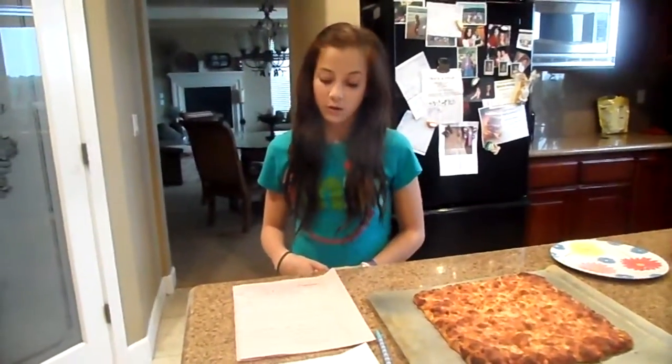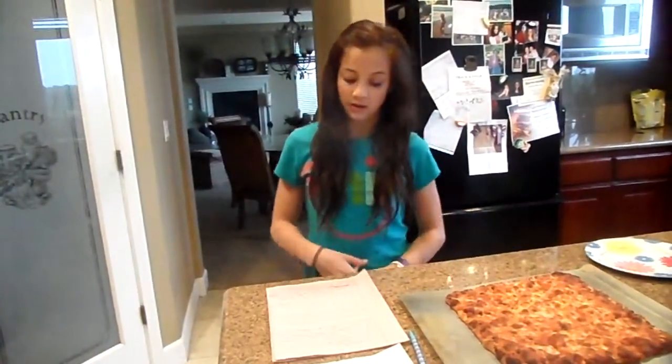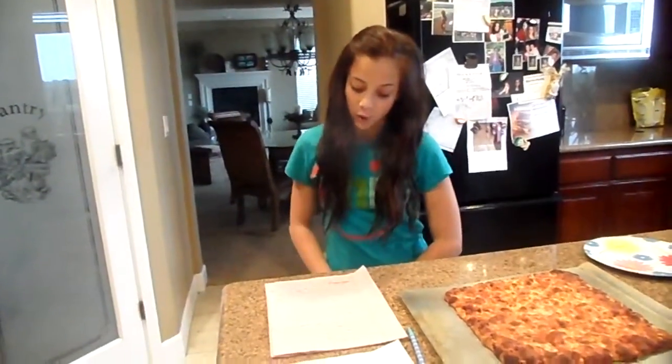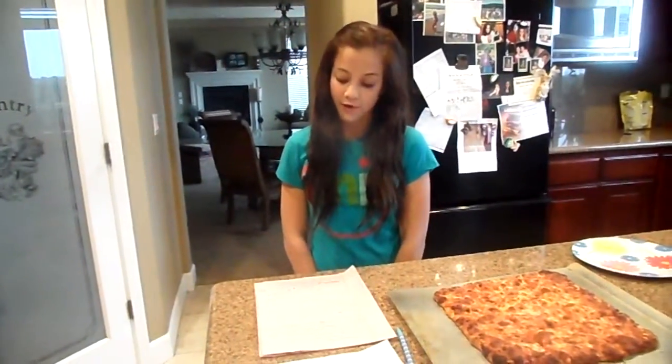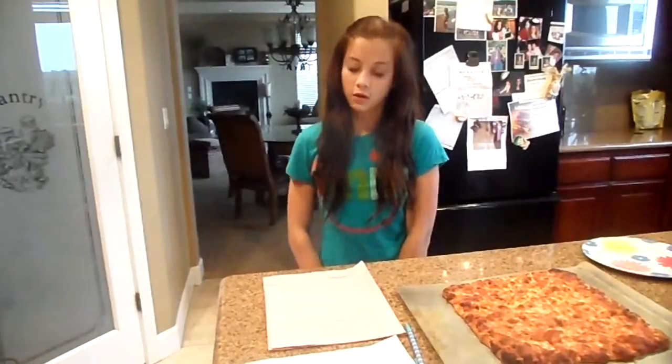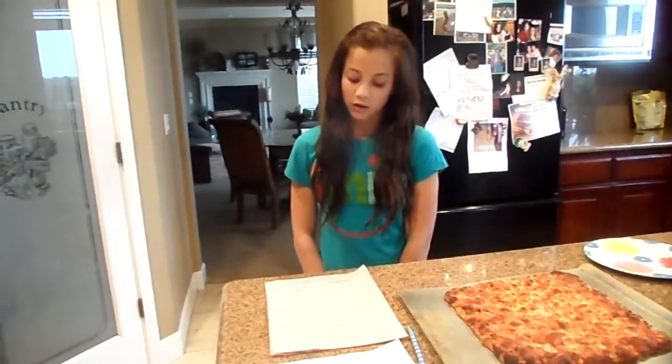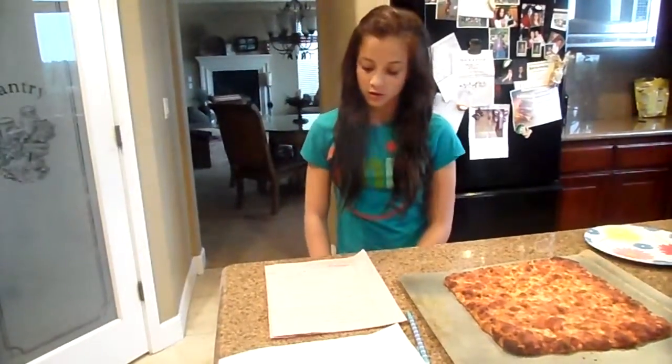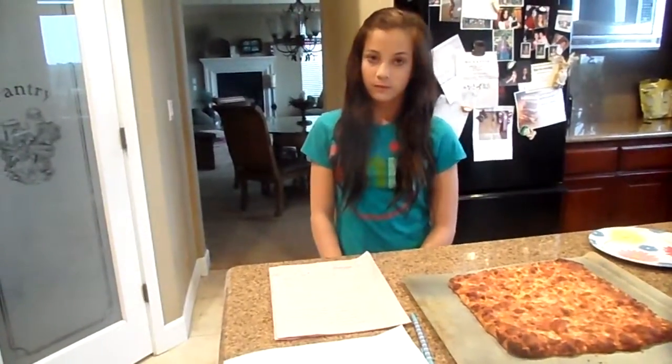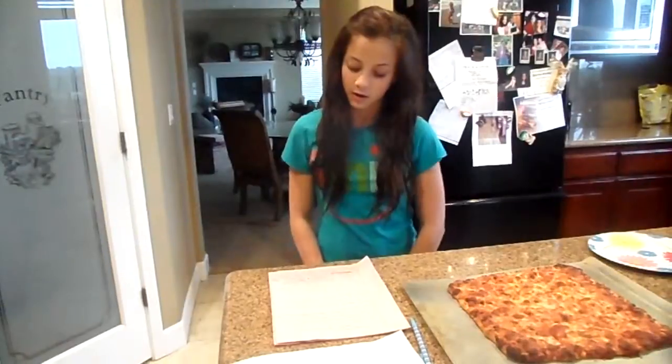A fraction is a part of a whole, or a number written with a bottom part telling you how many parts the whole is divided into, and the top part telling you how many you have. Parts of a fraction. There are two parts to every fraction, the numerator and the denominator. The numerator is the number on top, and the denominator is the bottom number, also known as the whole number.